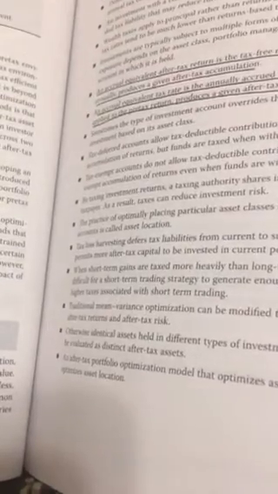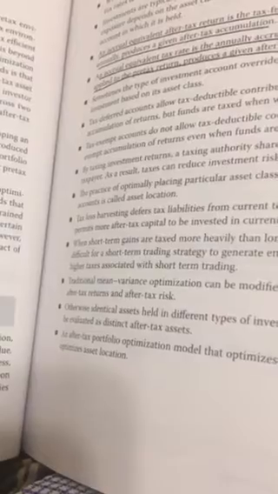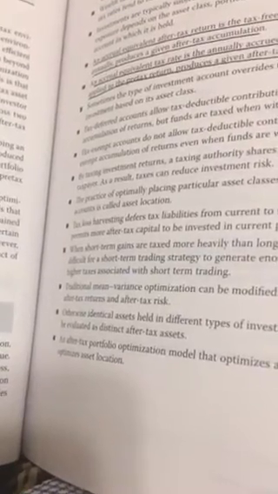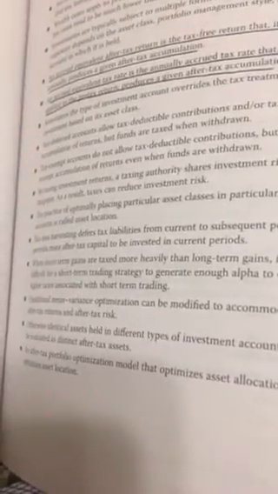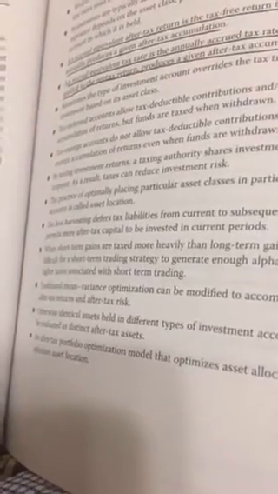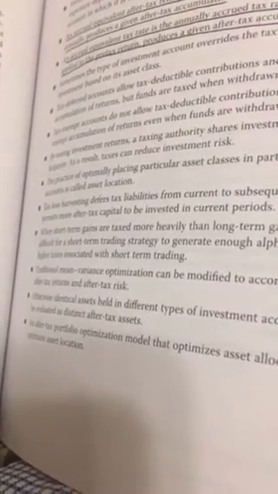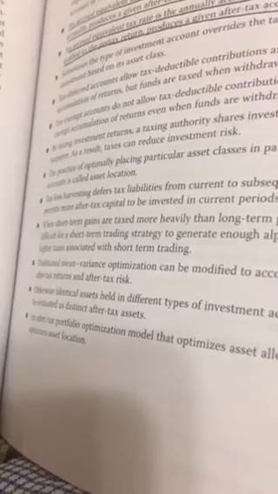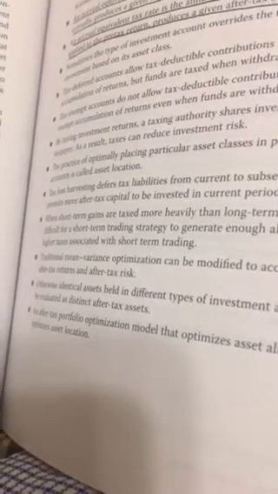Sometimes the type of investment account overrides the tax treatment based on the asset class. Like a tax-deferred account allows tax-deductible contributions and/or tax-free accumulation of returns, but funds are taxed when withdrawn. Tax-exempt accounts do not allow tax-deductible contributions, but allow tax-exempt accumulation of returns even when funds are withdrawn.